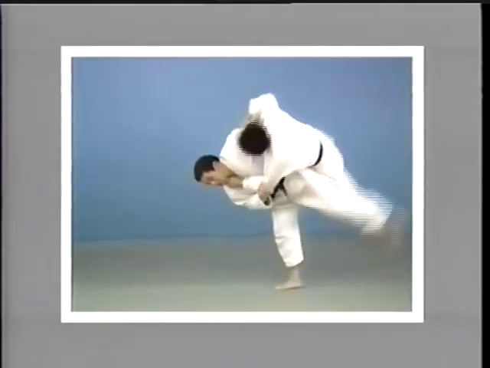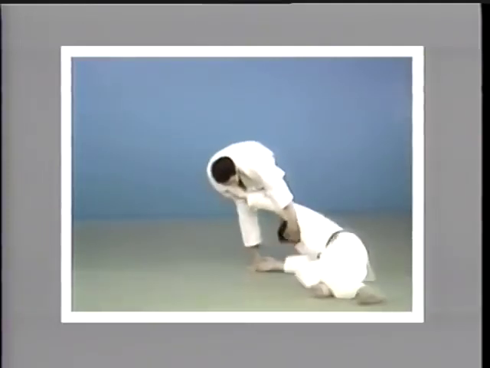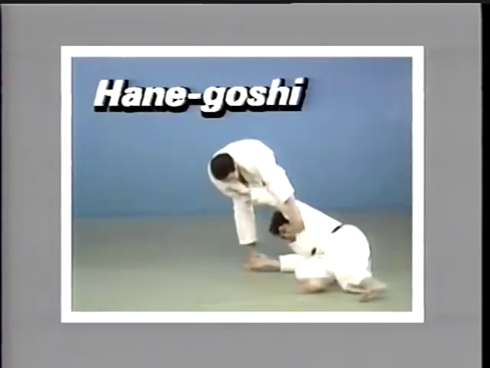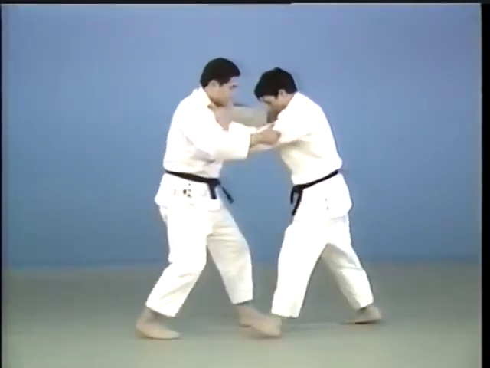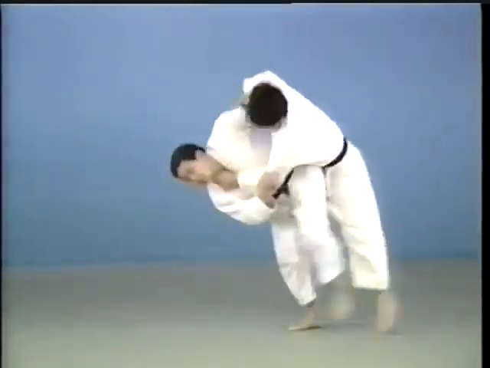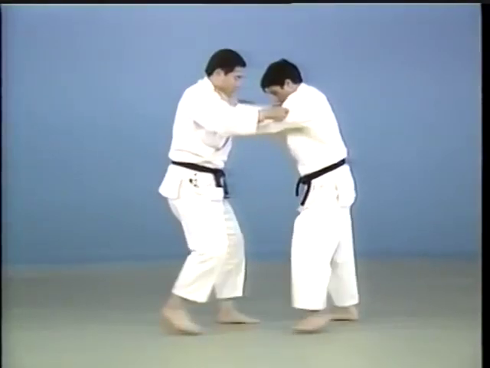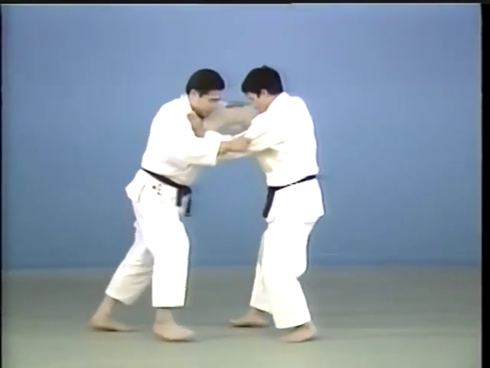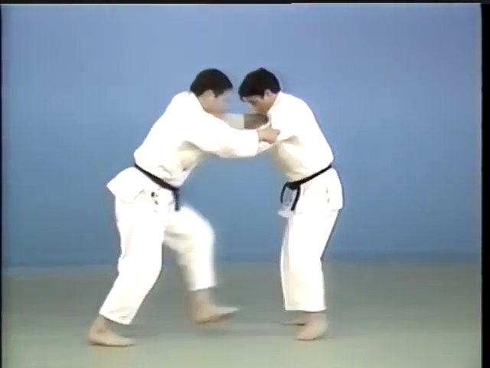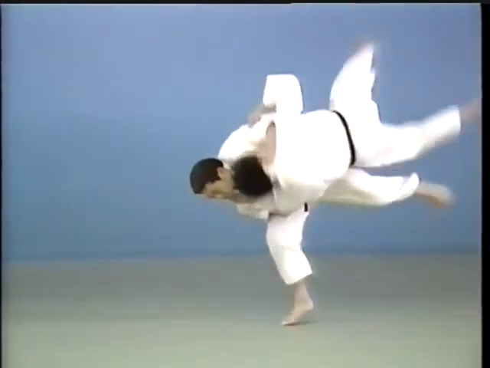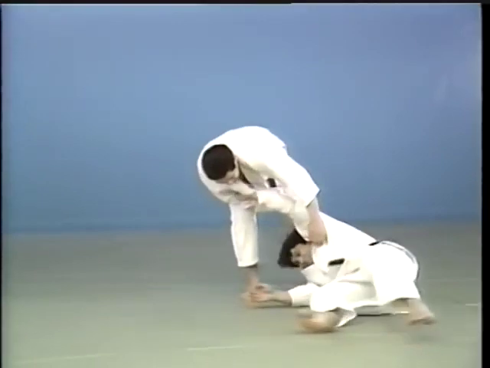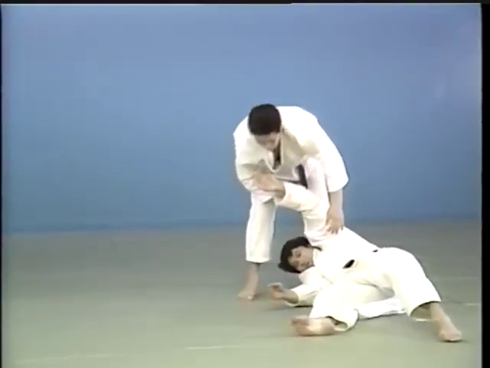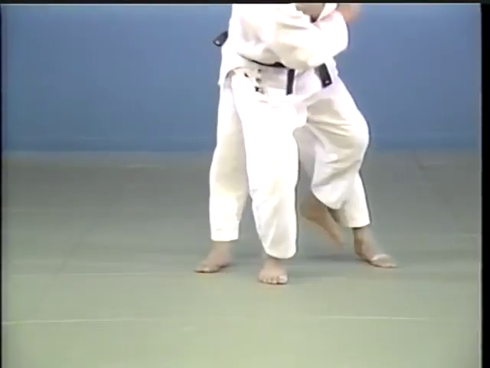Hanegoshi. Hanegoshi is a technique of throwing your opponent by bouncing him up using the movement of your hip and foot. Hanegoshi executed in pursuit. It's made the moment your opponent retreats and brings his left foot down.